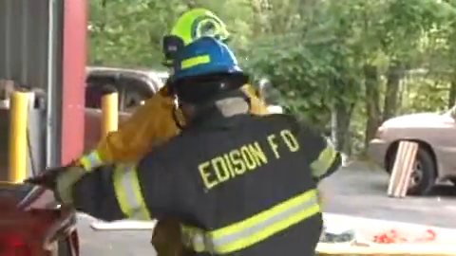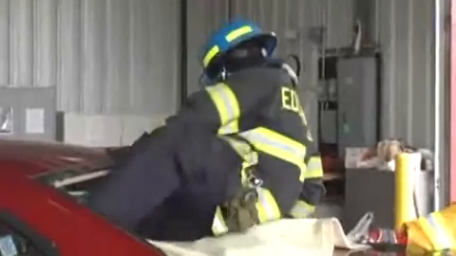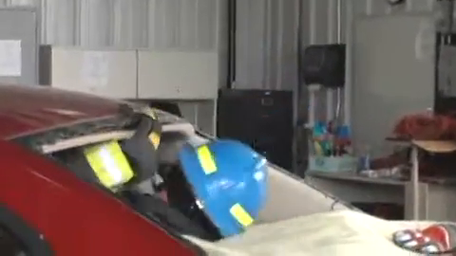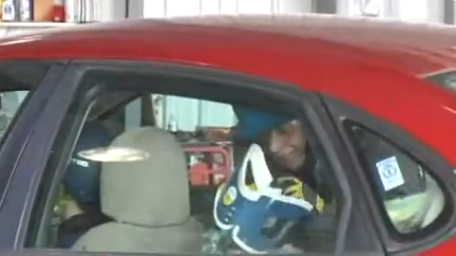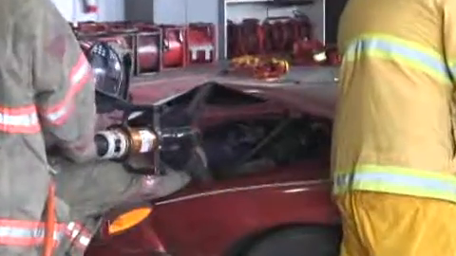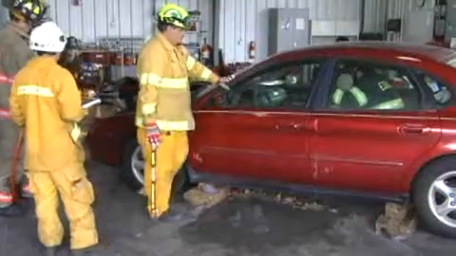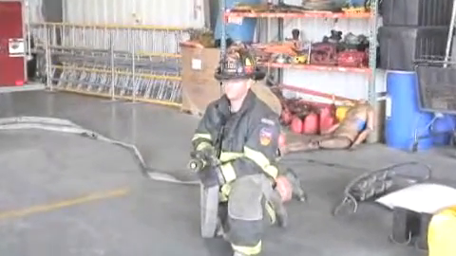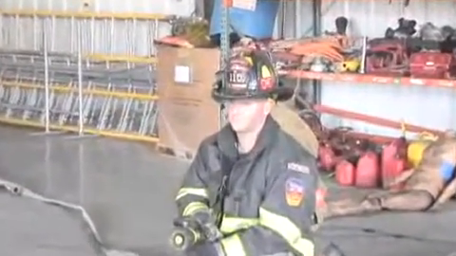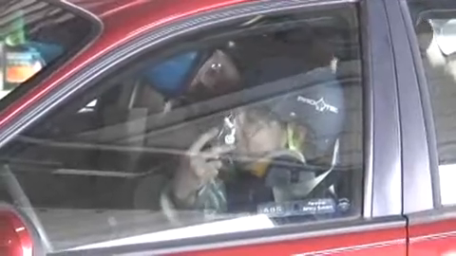Now, EMS providers made entry into the vehicle. The engine crew has found the battery. The vehicle is secured. Now, as you can see, the engine crew has a line out. They're ready to protect the vehicle in case of any fire hazards. And at this point in time, EMS provider is going to put oxygen onto the patient.